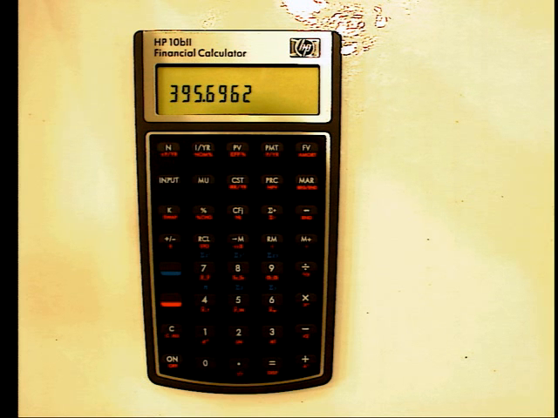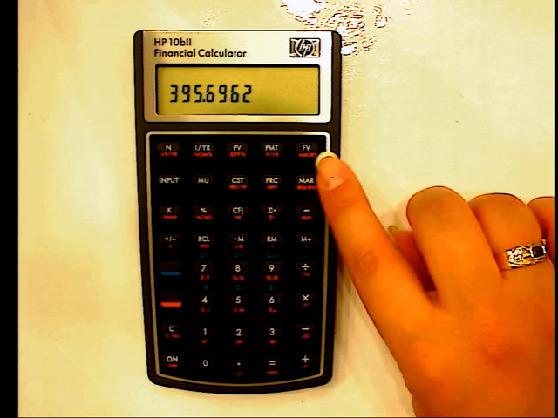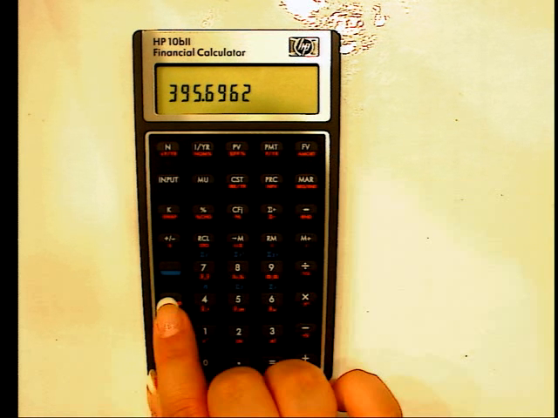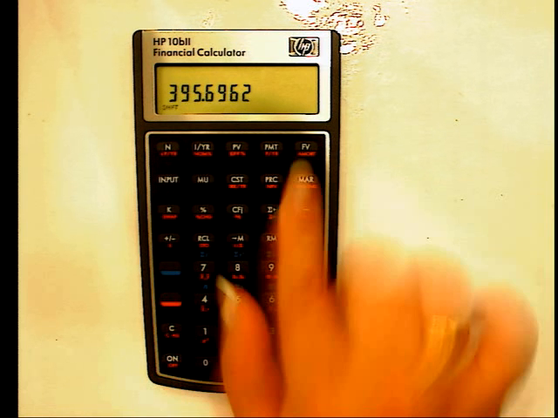And the next part of the question is, what is the interest and principal component of the first payment? So we're going to do an amortization table, essentially. Okay? So we're going to use the amort button. So press second. Okay, let me just double check. Yes, okay.